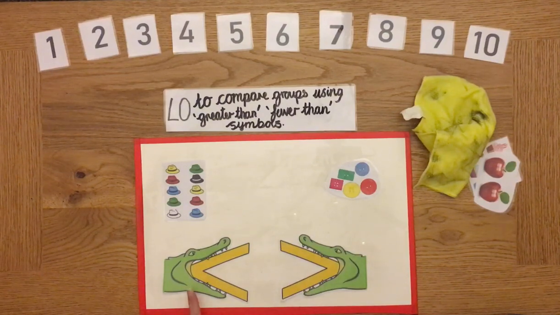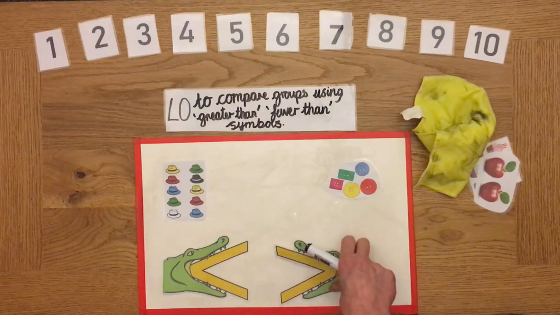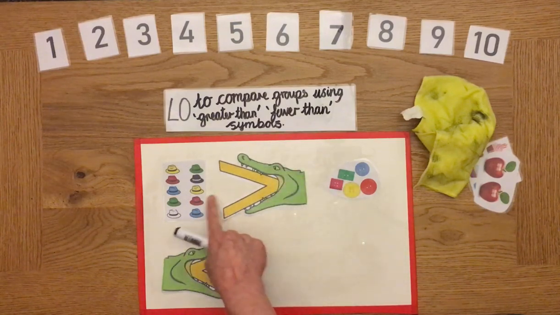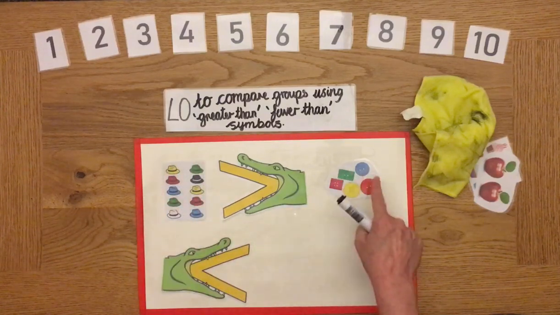Is it going to be the less than, fewer than crocodile, or the greater than crocodile? Sometimes we say less than. That's why I keep forgetting. But we're going to say fewer than. Fantastic. The greater than, because there's more hats than there is buttons.